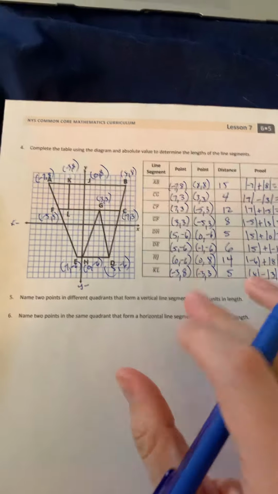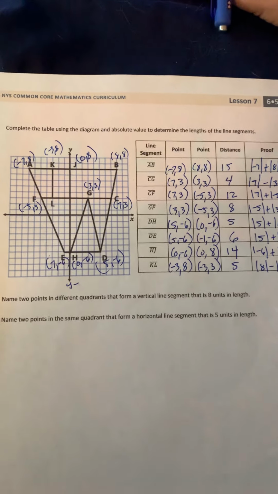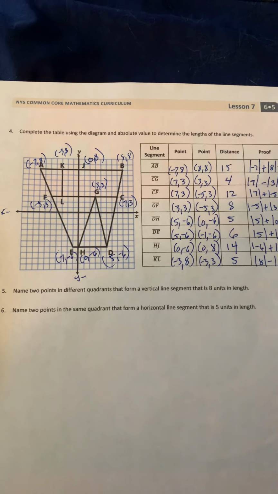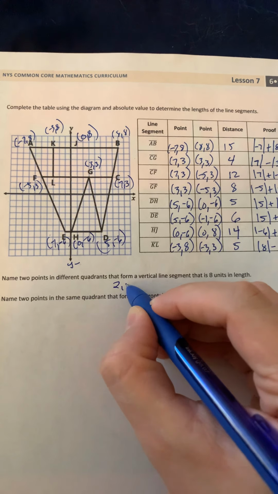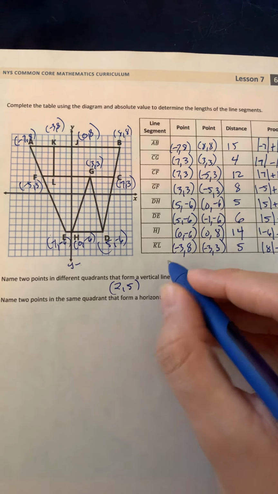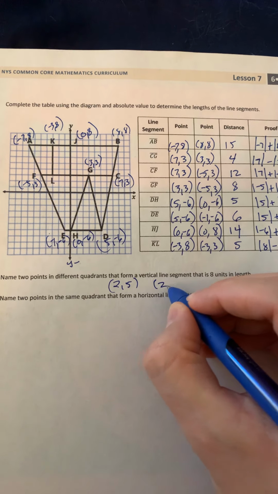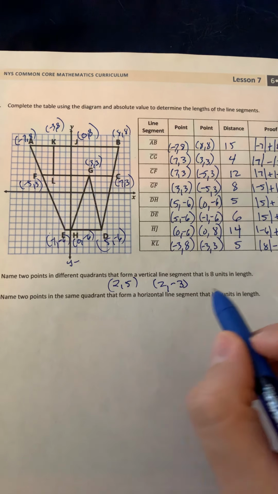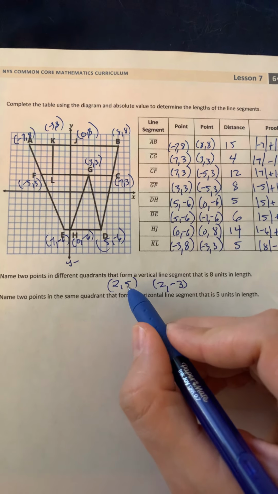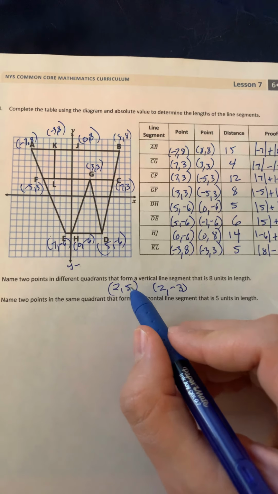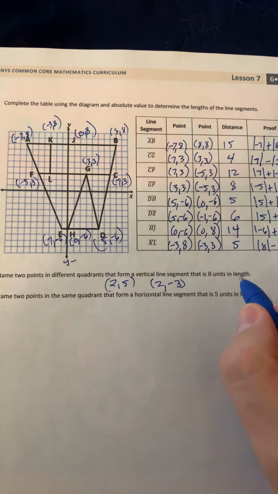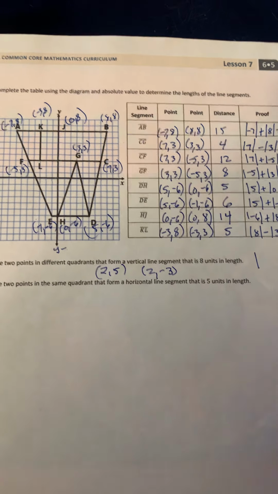All right. Pause it if you have any questions. Again, we went over this. Some of you gave me very good examples for these, and I'm just going to write an example of two coordinates that might make a vertical line that has a distance of 8. That's right there. The absolute value of 5 plus the absolute value of negative 3 is 8. Okay, so it'll look something like this.